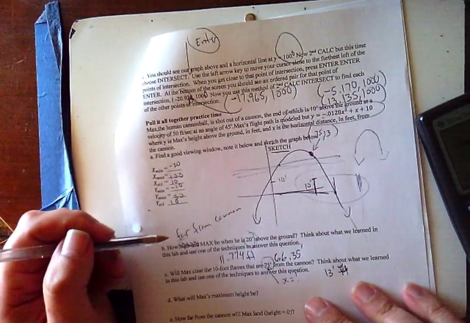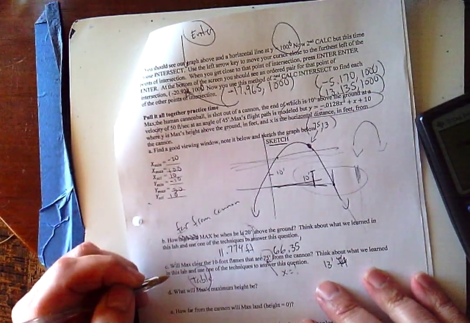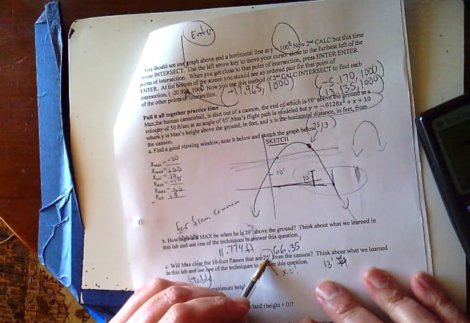So how did we do that? We used the table feature. I used the table feature here because I was given an input and I needed to find the output.